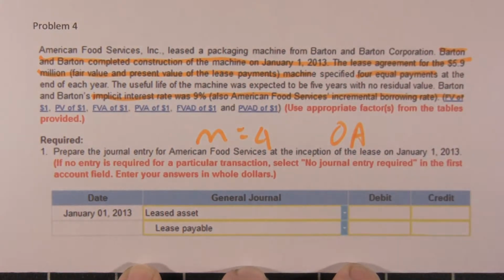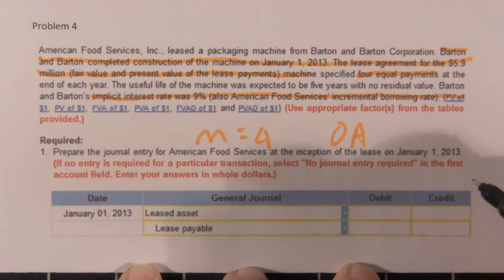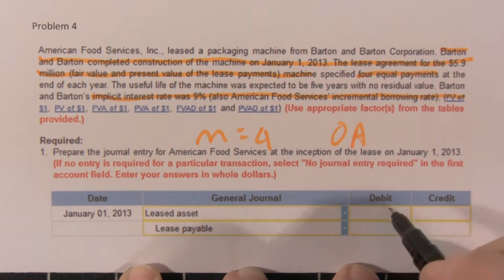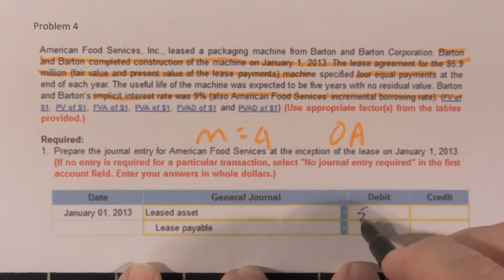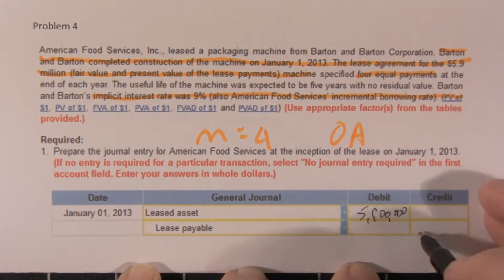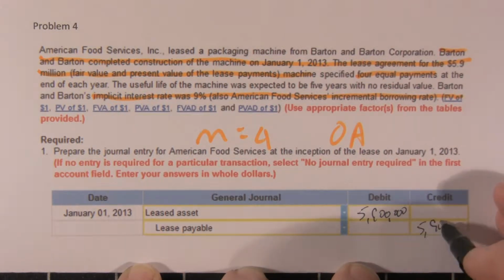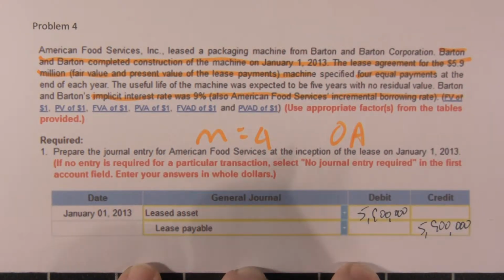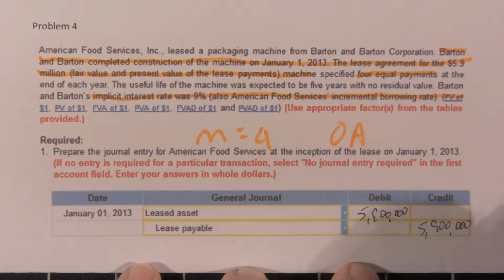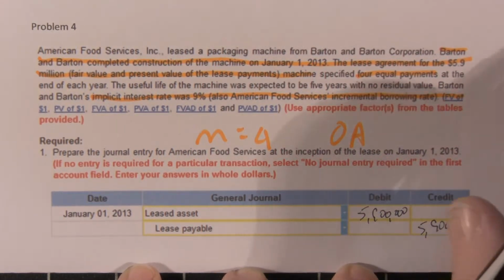Okay, so the first thing it asks us to do is to do the original journal entry. So we have the lease asset for $5,900,000 and a lease payable for $5,900,000. Keep in mind, this is for the lessee, the person who is paying the lease.